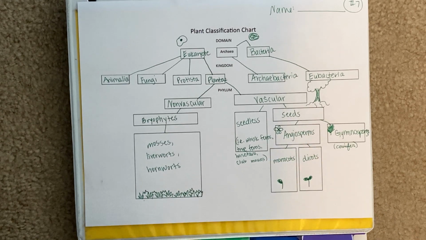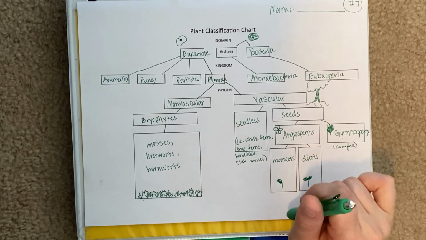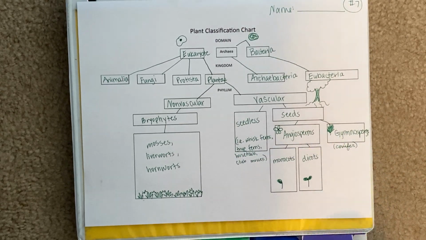So again, this is note number 7. So whether you did the handwritten version or the printed off version, just make sure they get with your notes.